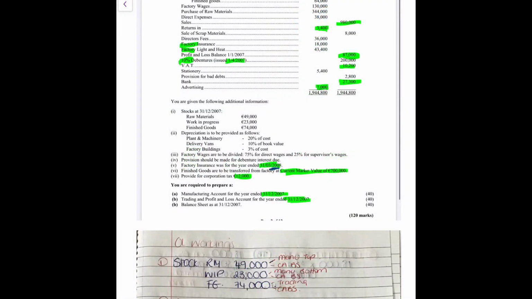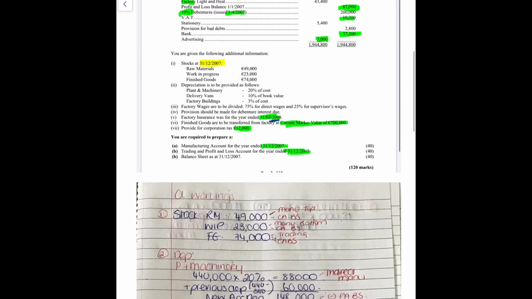So you're now starting the workings. So the first one is stock at the end of the year. So you know it's the end of the year because it's the 31st of the 12th, okay? And you have 3 different stock figures given to you. You've got raw materials, work in progress and finished goods. The closing stock for raw materials 49,000, work in progress 23 and finished goods 74. So all I've done in the workings is I have labelled where they're going. So you don't even need to really write this down, but I just put it in to show you.